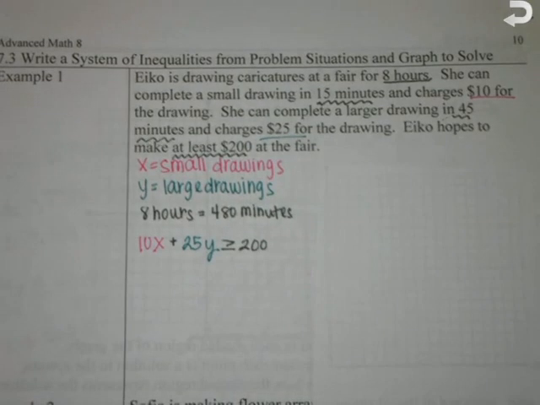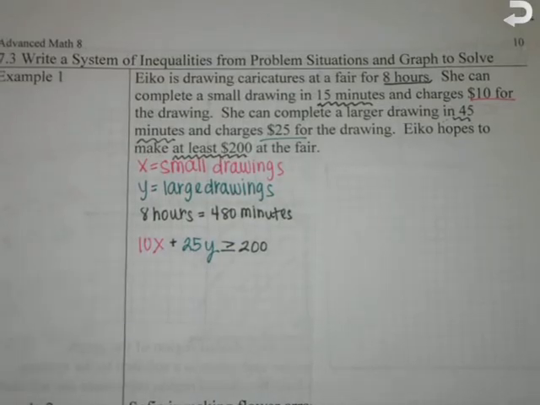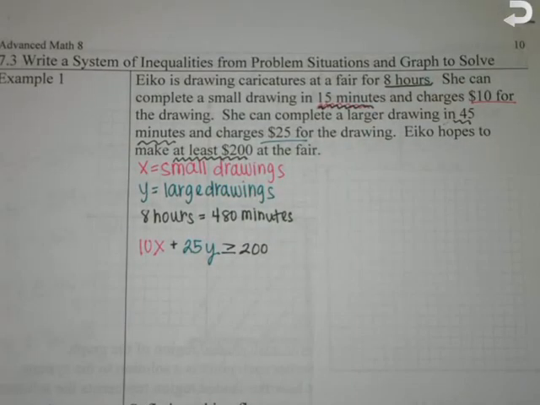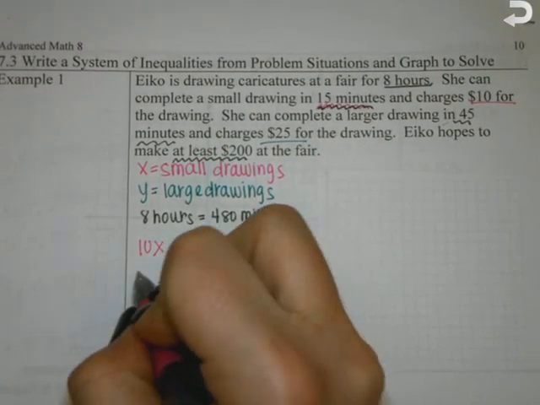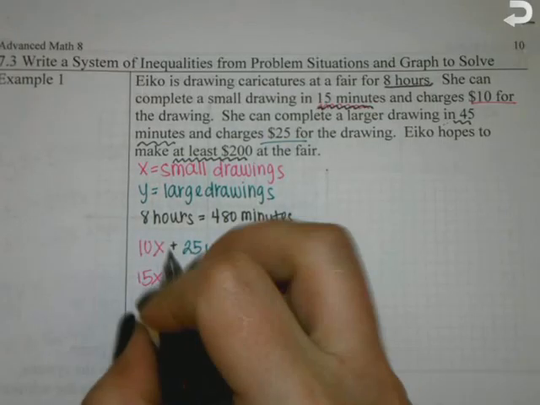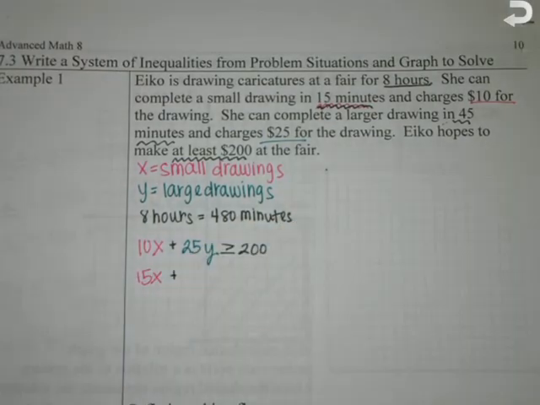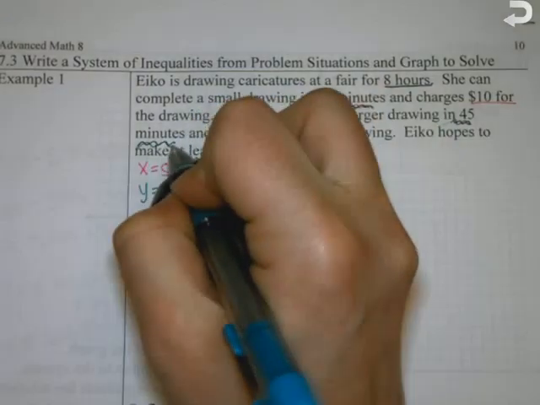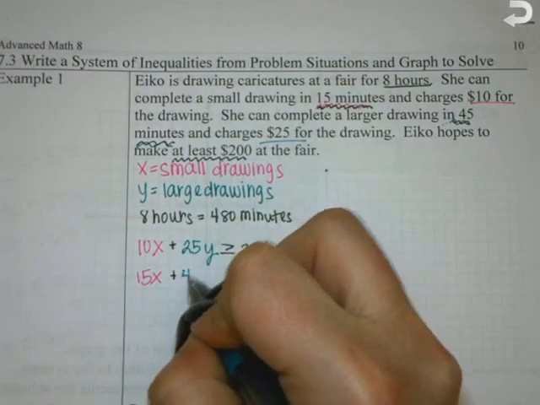The next one we want to write about is time. How long does it take her to do a small drawing? 15 minutes. So how would you write that? 15x plus, right? What about her large drawings? How long does that take her? 45 minutes. So how would you do that? 45y.